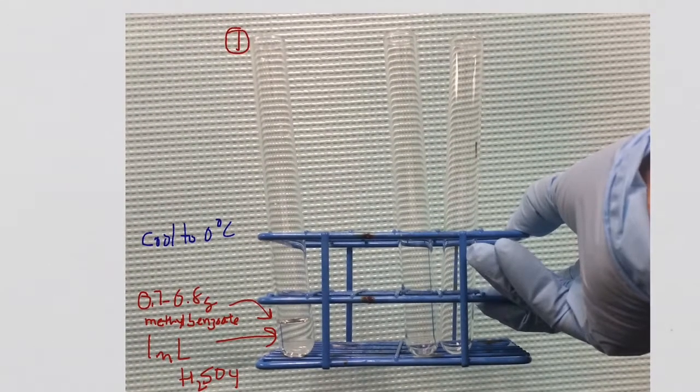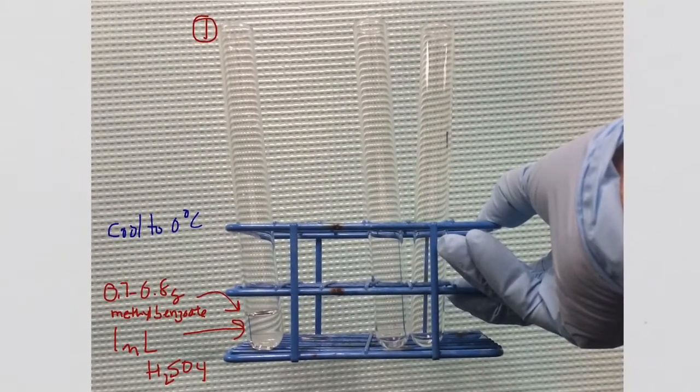So tube 1, we've got our methyl benzoate dissolved in 1 milliliter of H2SO4. Then in tube 2, right here, you're going to have your mixture of 0.4 mLs of nitric acid and 0.4 mLs of H2SO4.